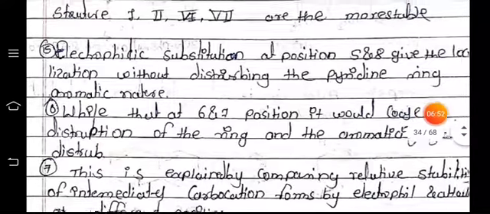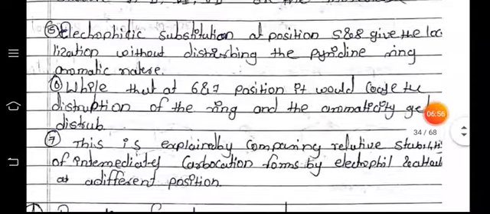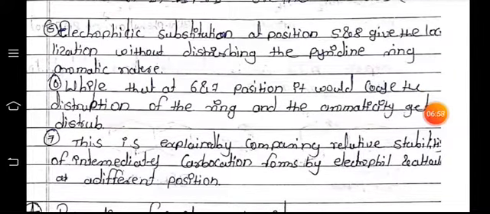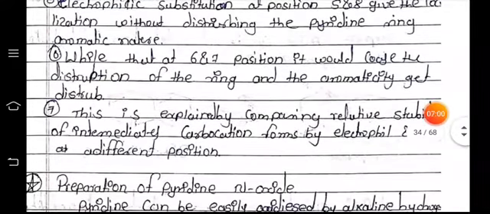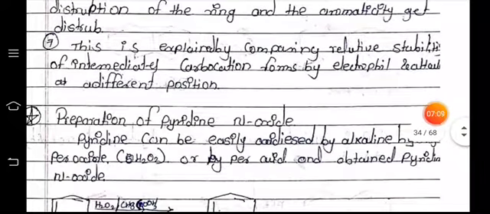Electrophilic substitution at positions 5 and 8 gives delocalization without disturbing the aromatic nature of the pyridine ring, while at the 6th and 7th positions it will cause disruption of the ring and the aromaticity gets disturbed. This is an explanatory comparison of the relative stabilities of the intermediate carbocations formed by electrophilic attacks at different positions.